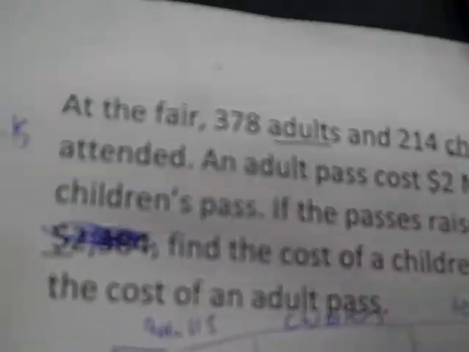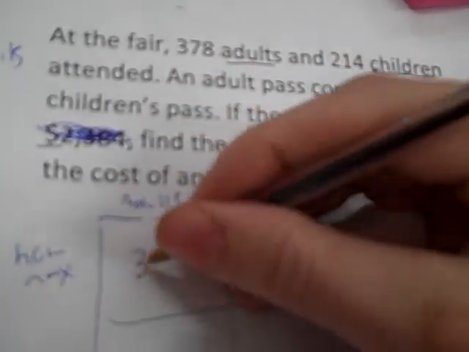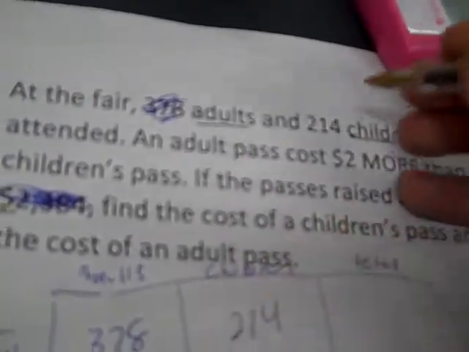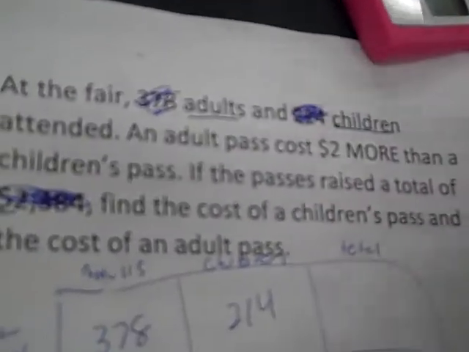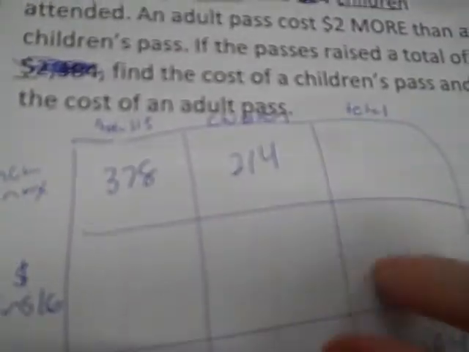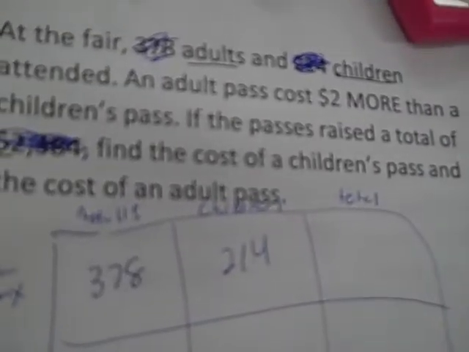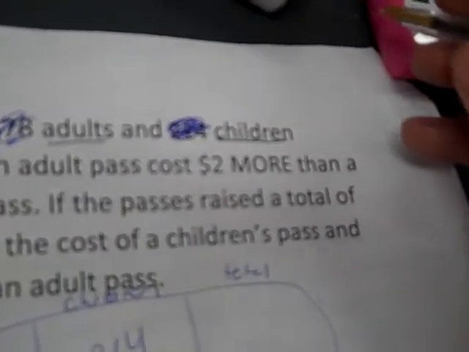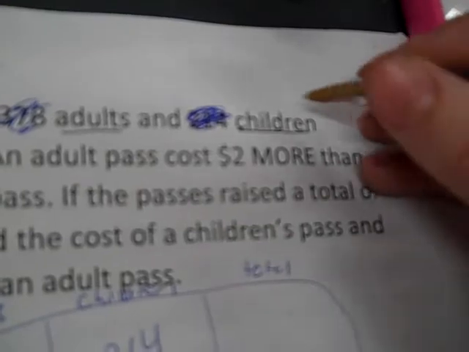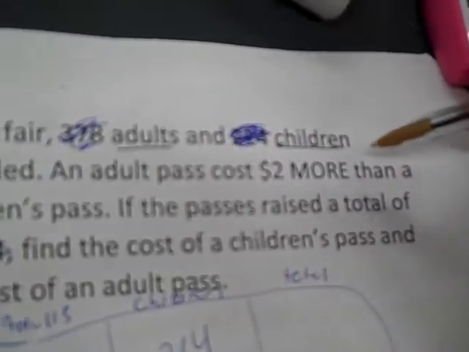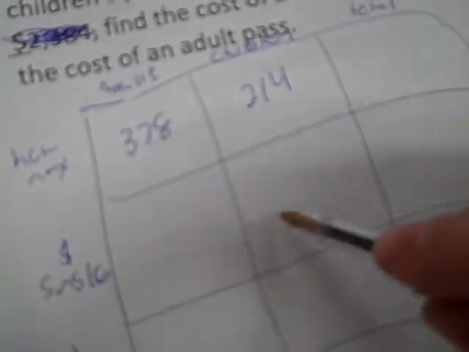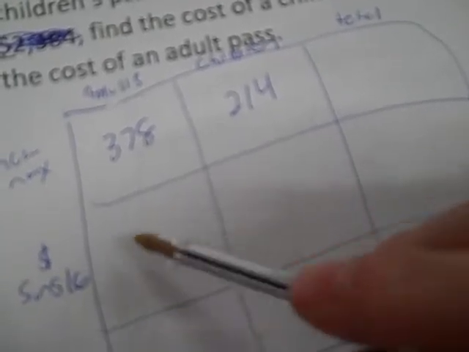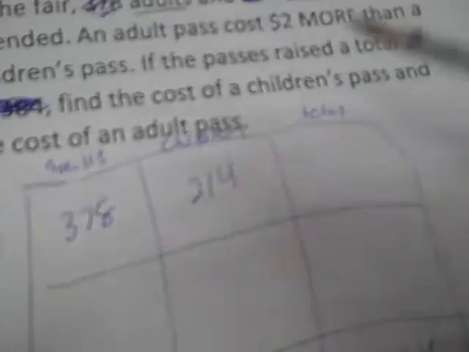Okay, now find, this row is for non-money. 378 adults. 214 children. Okay, now go down into this row. What's the only number you have left? More. Okay. So $2 more. The adult pass costs $2 more than a children's pass. So I don't know either one of these. The money for a single adult, the cost of a single children.